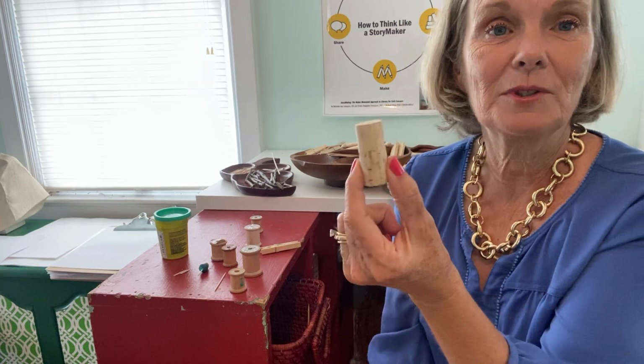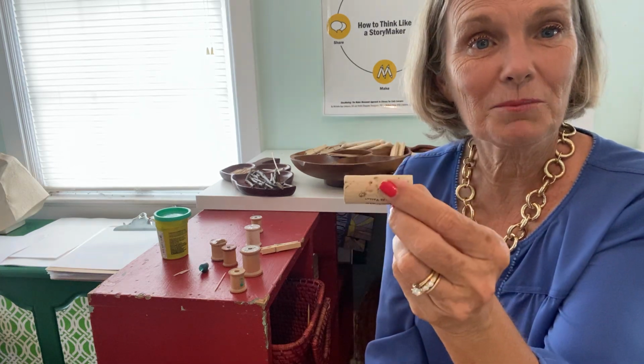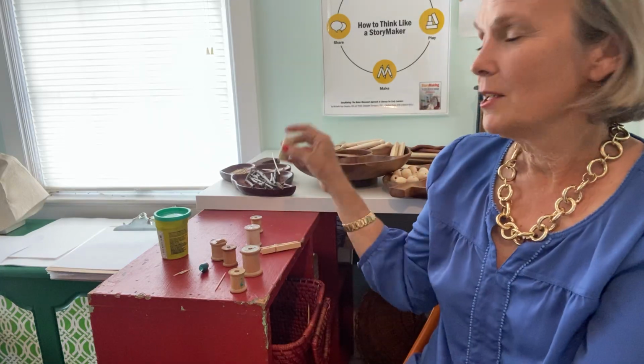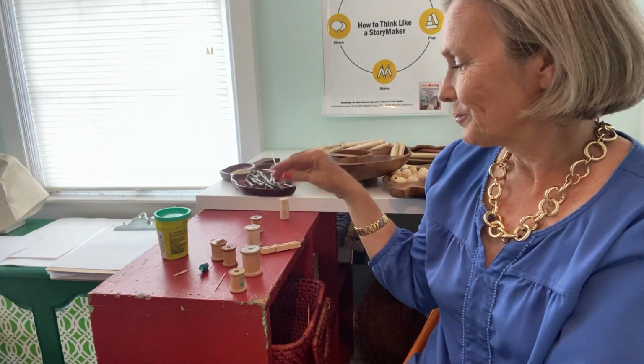If you don't have any wood spools, maybe you have some corks that are kind of the same shape and roll just like spools would. So that's an alternative for you.